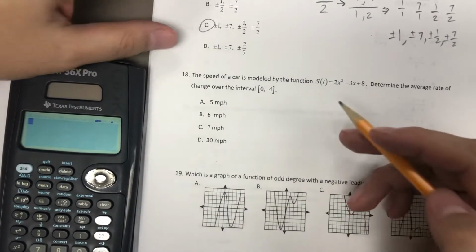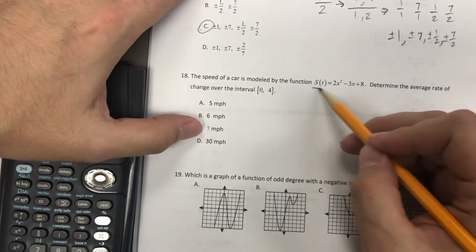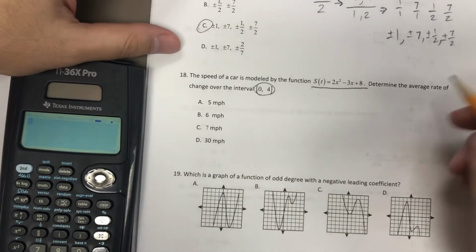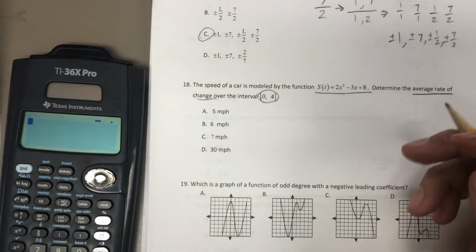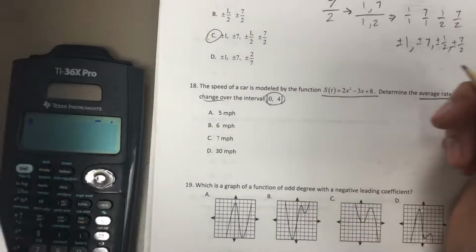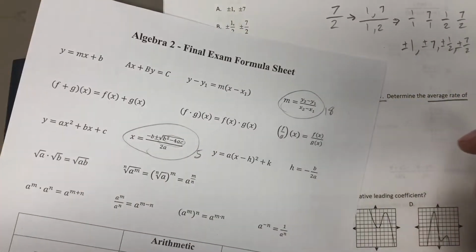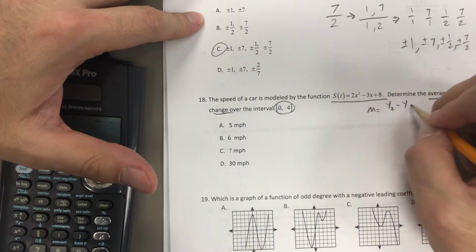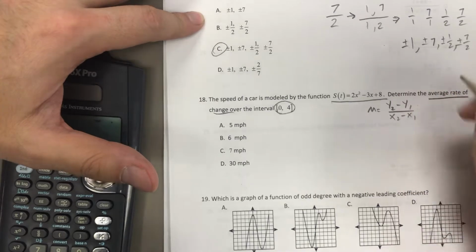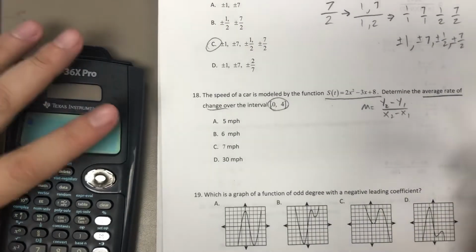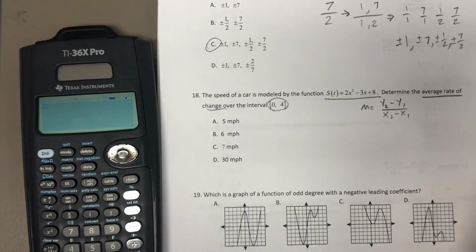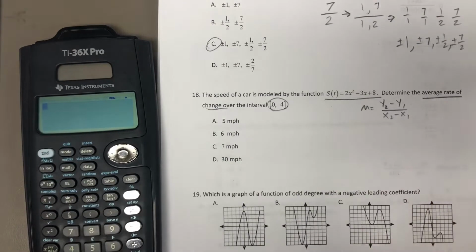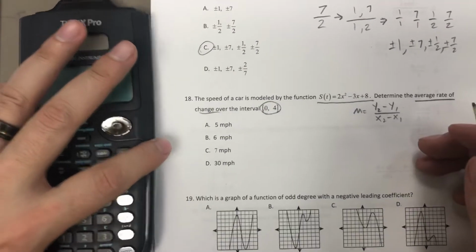The speed of a car is modeled by the function, and then they give you an equation. Determine the average rate of change over the interval 0 to 4. Average rate of change, what that means, it's a fancy way of saying slope. So this is number 18. We're going to use slope on number 18. So the slope formula, m equals y2 minus y1 over x2 minus x1, finds us the average rate of change over a linear equation. This one's nonlinear, so instead of calling it slope, we call it average rate of change over that.